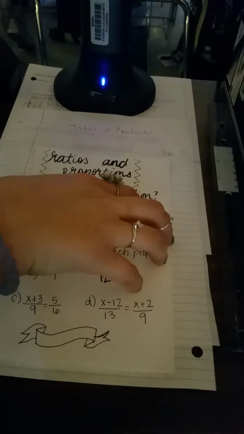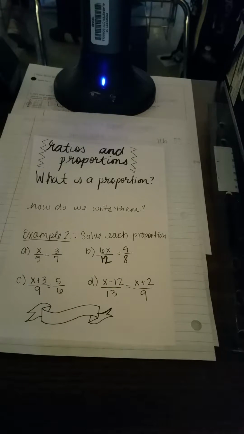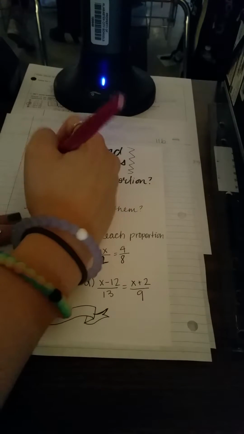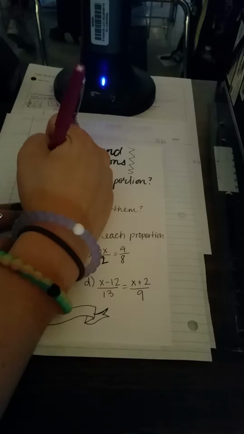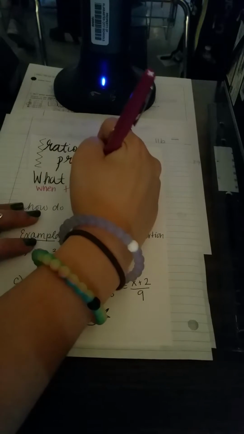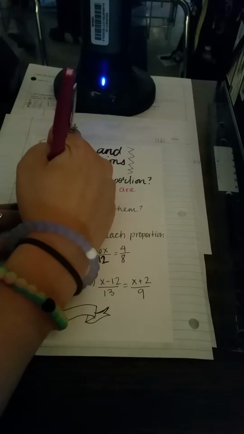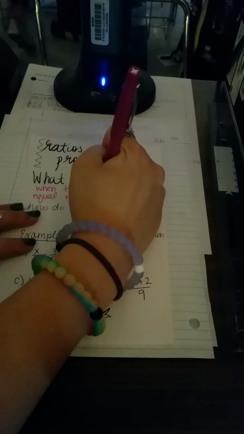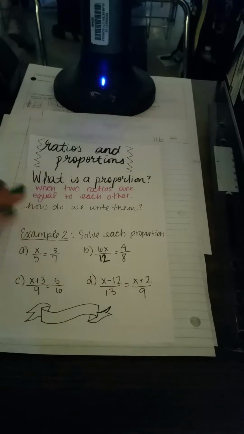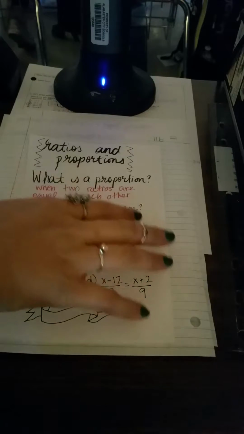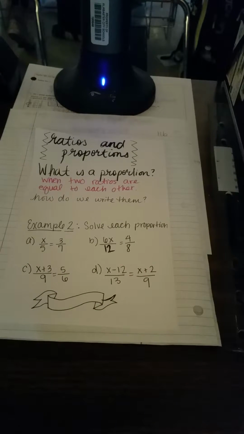Okay, so the first thing it asks you on the back is, what is a proportion? So we are going to define a proportion. A proportion is when two ratios are equal to each other. And what did we just say a ratio is? A comparison of two numbers. And how do we write it?